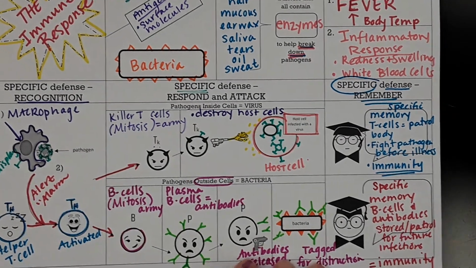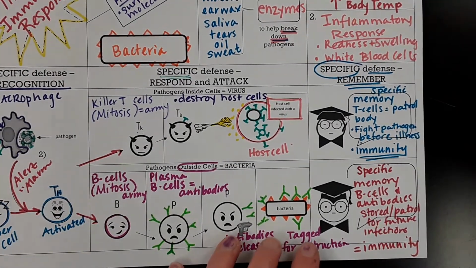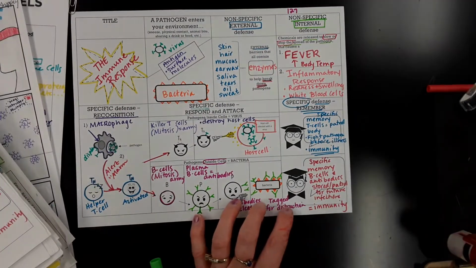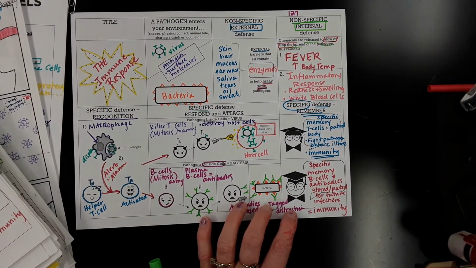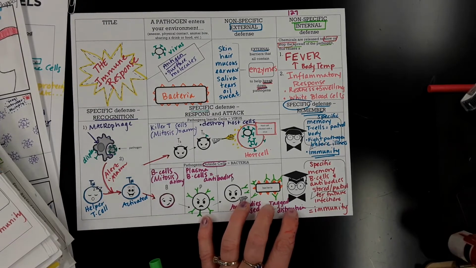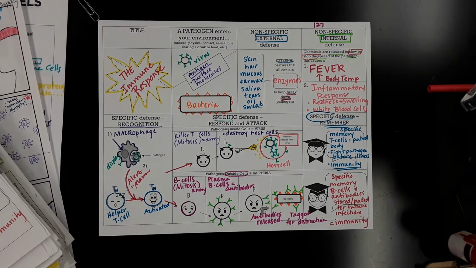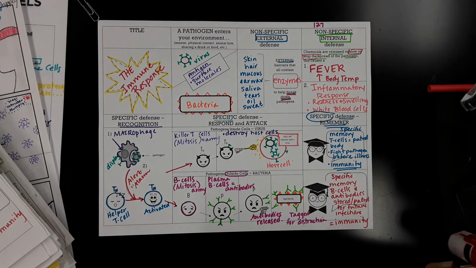All right, so you guys have these notes that are kind of like a comic strip. And with these notes, you're going to keep these in your notebook on page 127. You also have a worksheet to practice the names of the cells and what they do. And in addition to that, you're going to make a comic strip, okay?